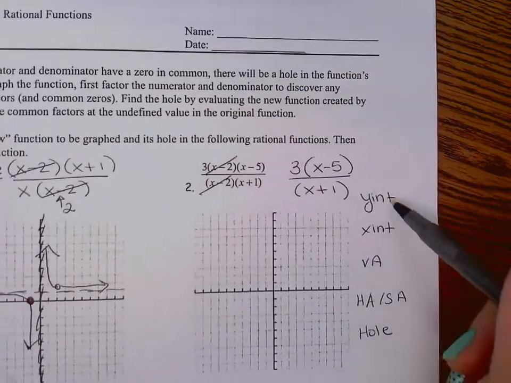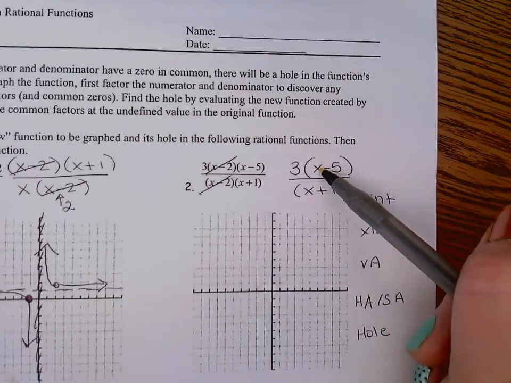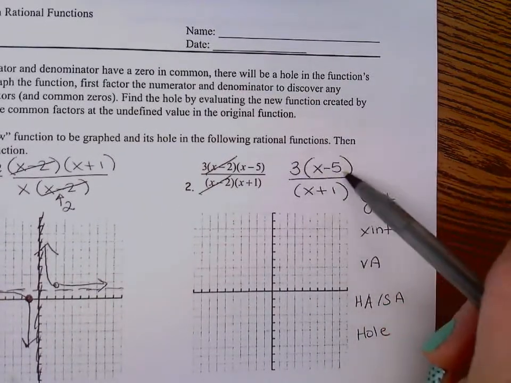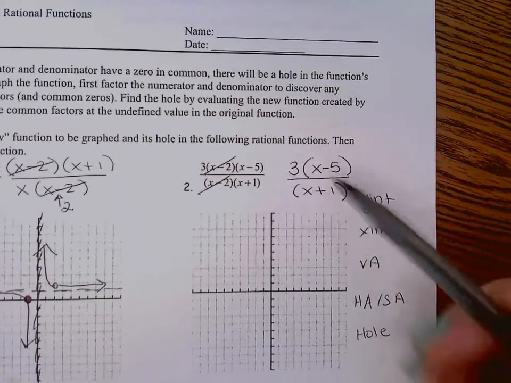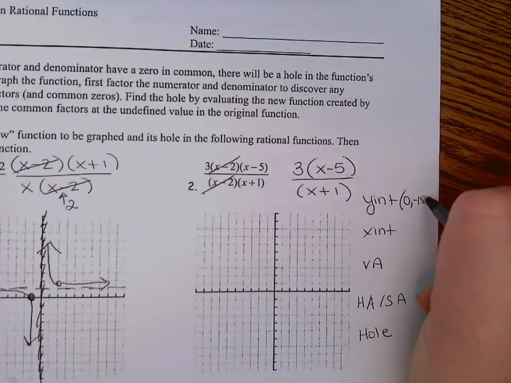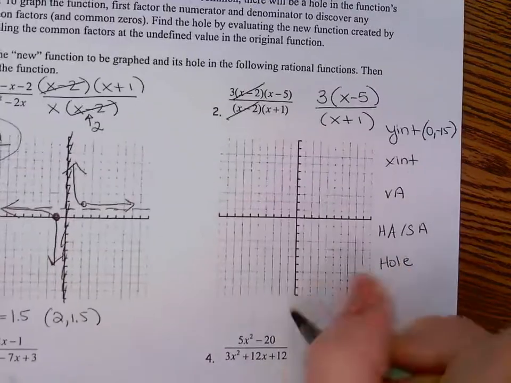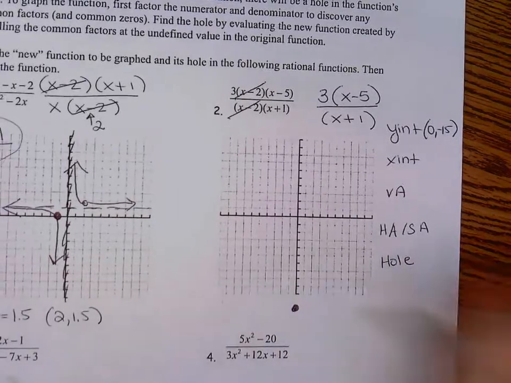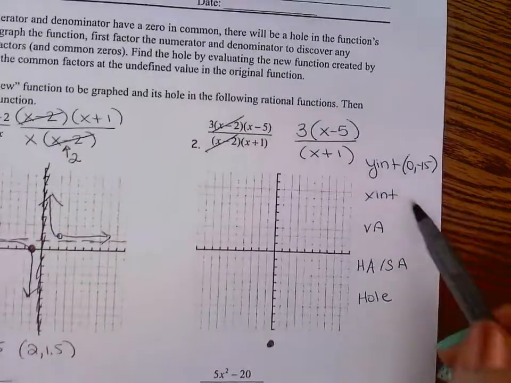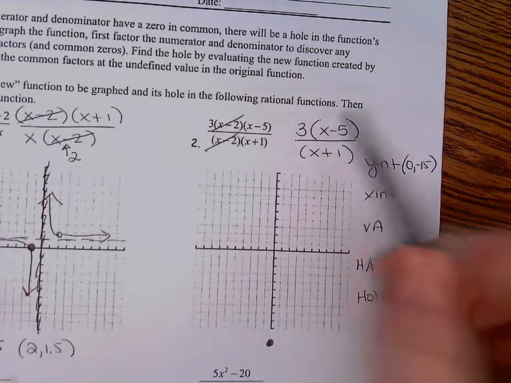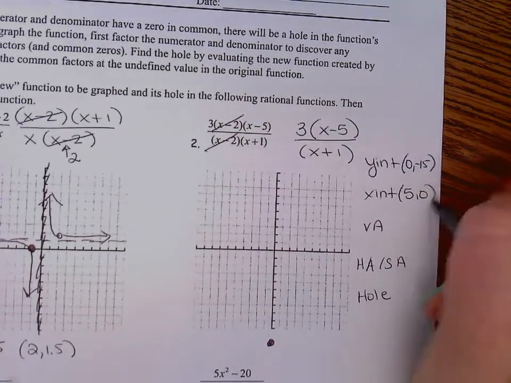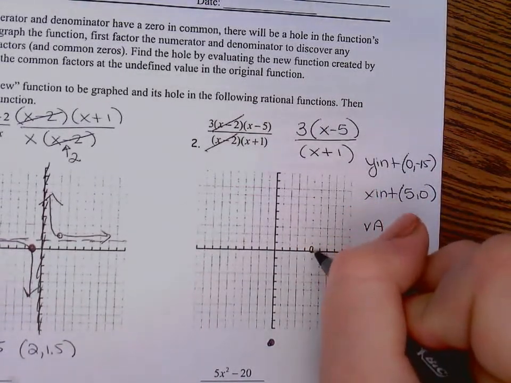For my y-intercept, when I plug in 0, I get -15 in the numerator, +1 in the denominator. So (0, -15) is off our graph. I'm just going to put it down there so I know about where it would be. For my x-intercept, it would be at (5, 0). So there's my x-intercept.